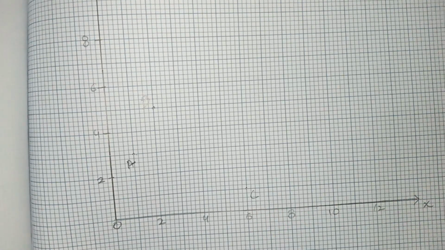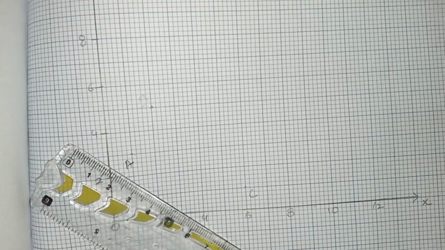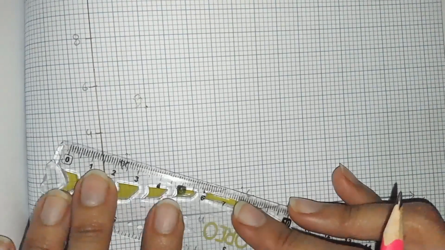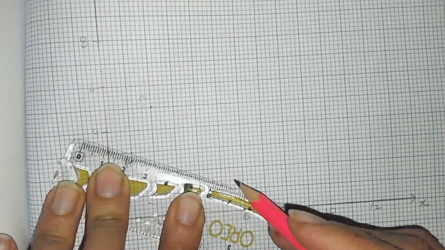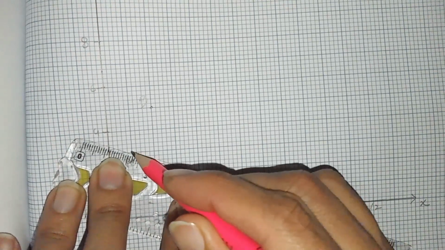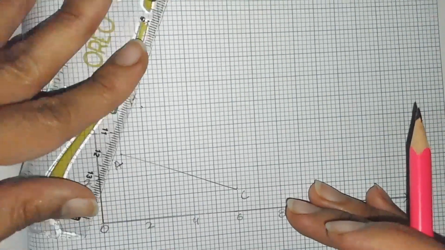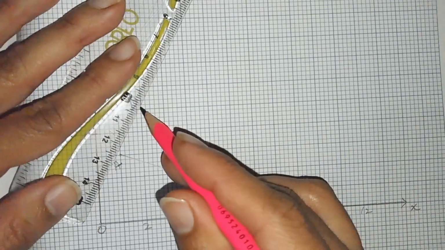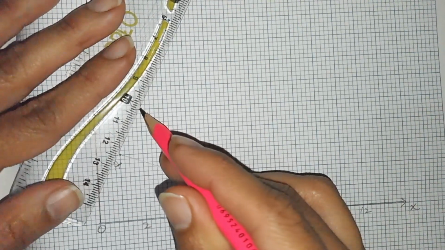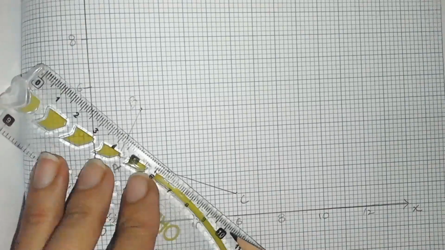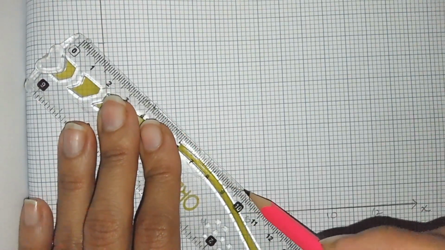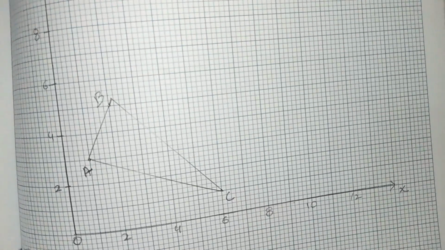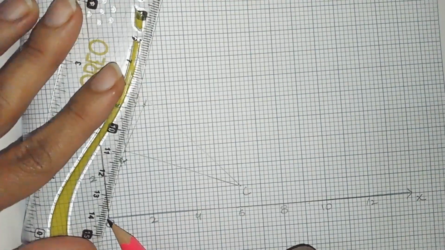And now, students, we have to match these points. This is the center of enlargement.